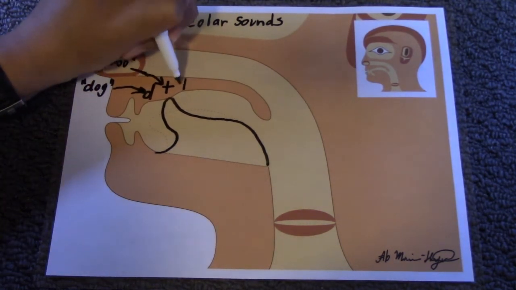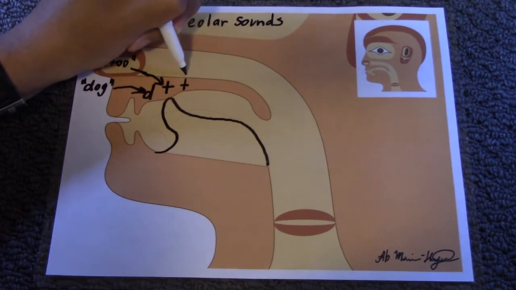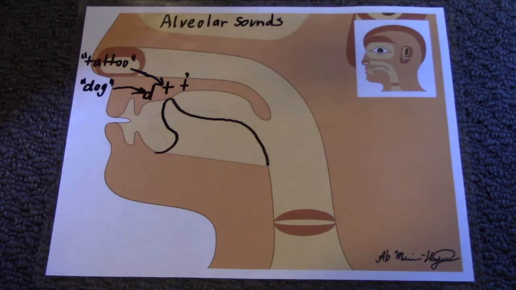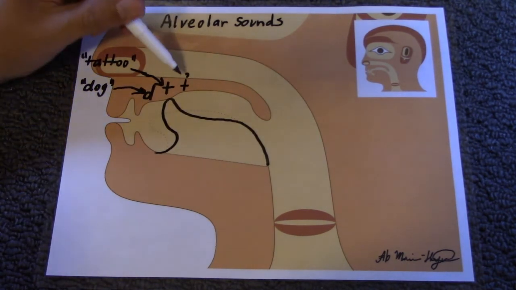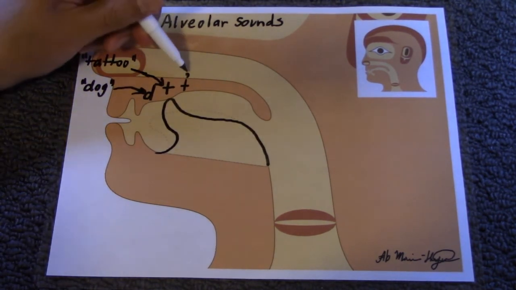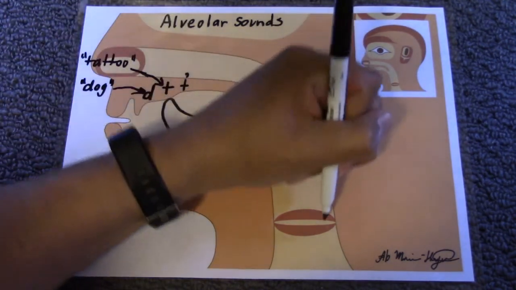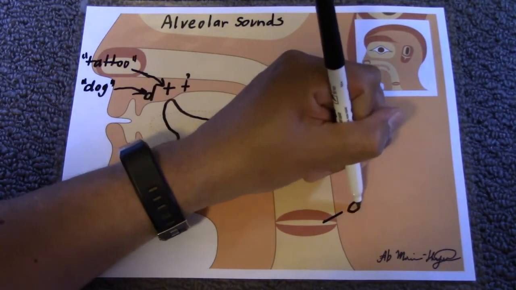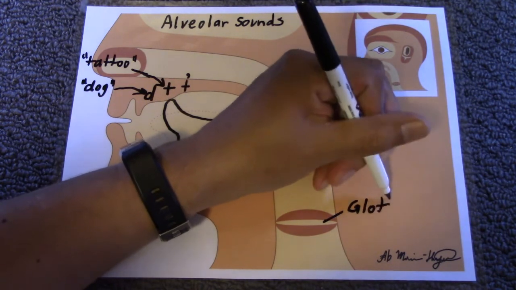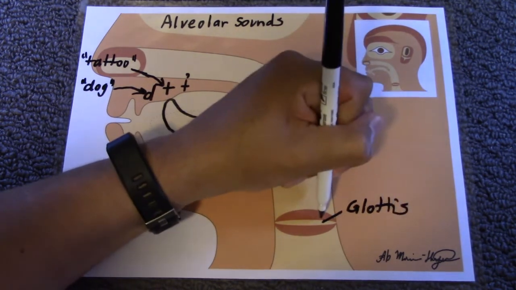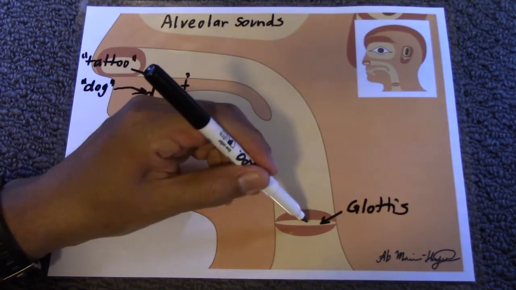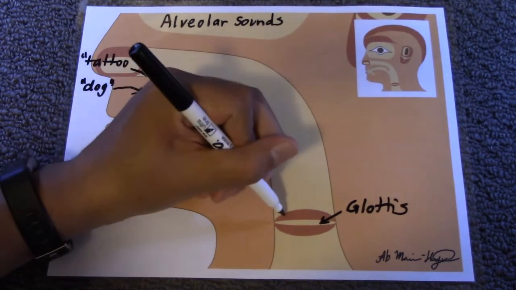The next letter is the letter T, but it has an apostrophe sitting on top of it. So this is what we call a glottal stop. So this is our glottis here. The glottis is the opening between your vocal cords.